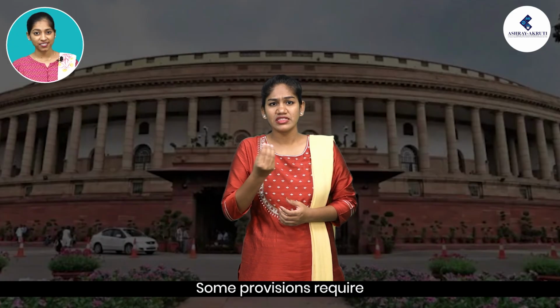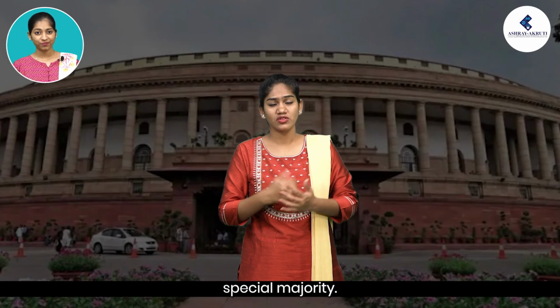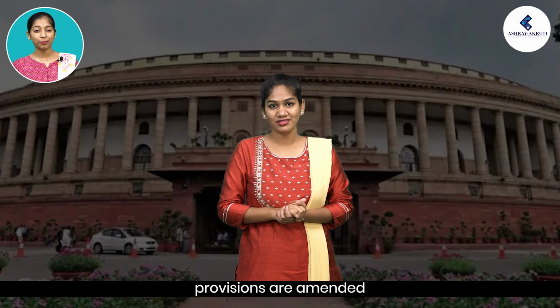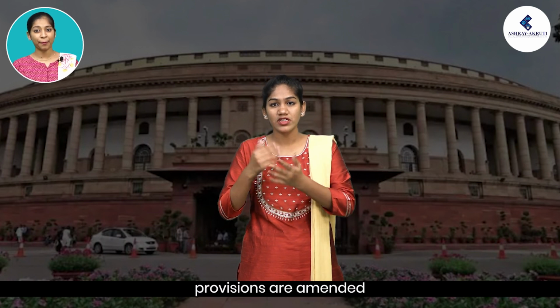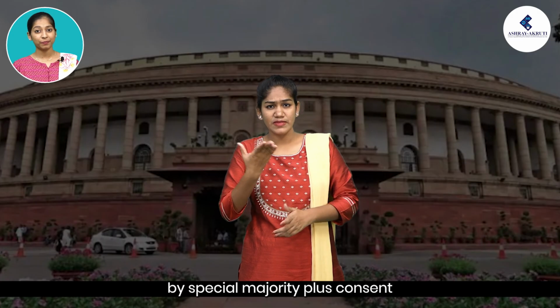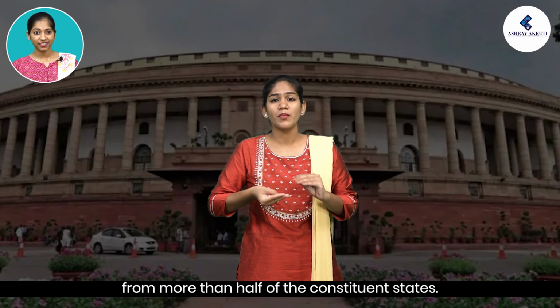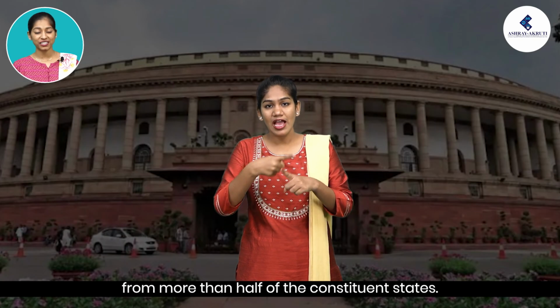Some provisions require special majority, 2/3 of the Parliament. Few other provisions are amended by special majority plus consent from more than half of the constituent states.